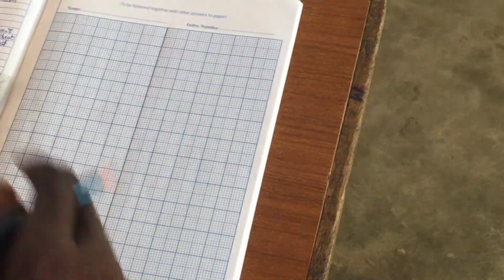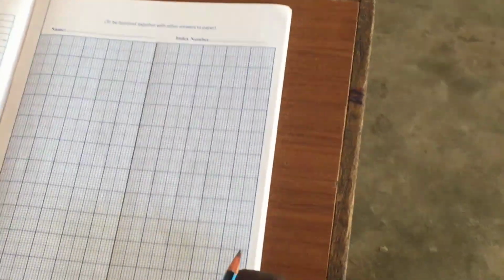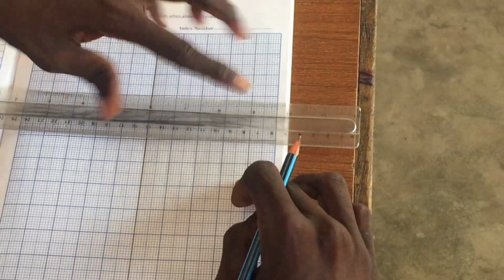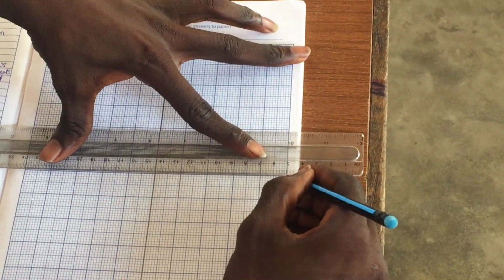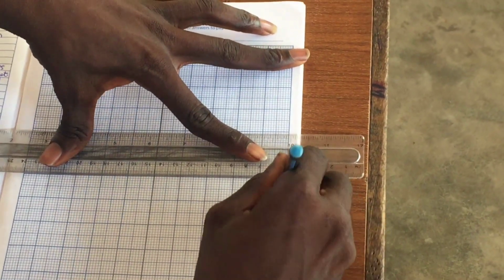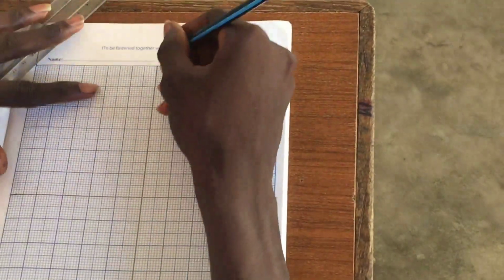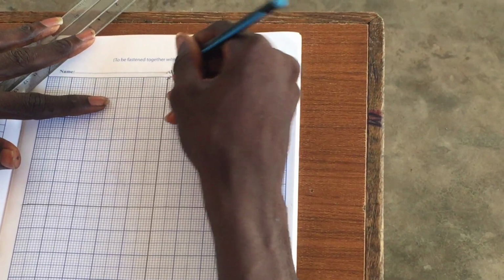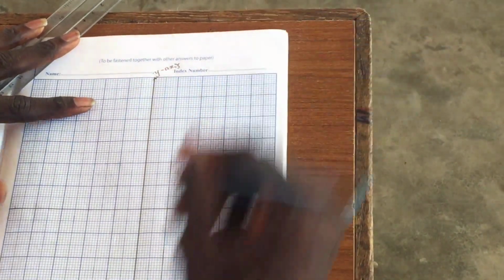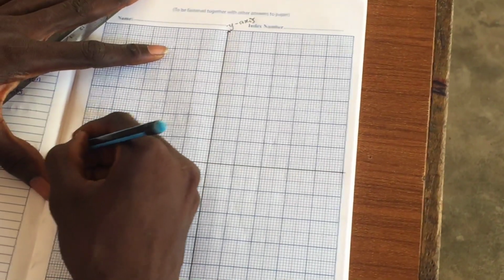Then we also draw for the x-axis. Just get the middle line. This is your y-axis. And this is your x-axis.